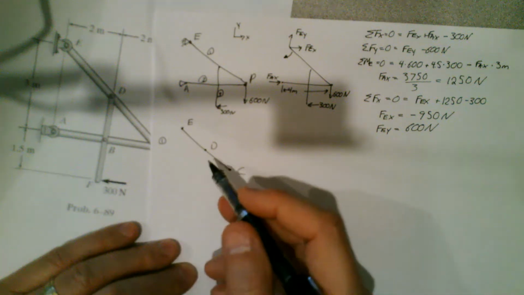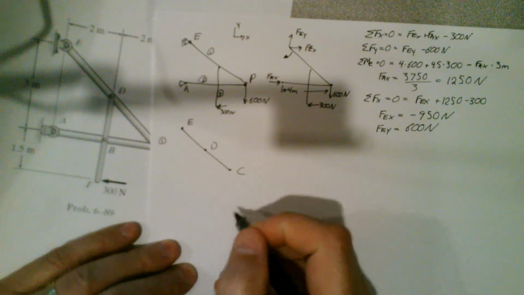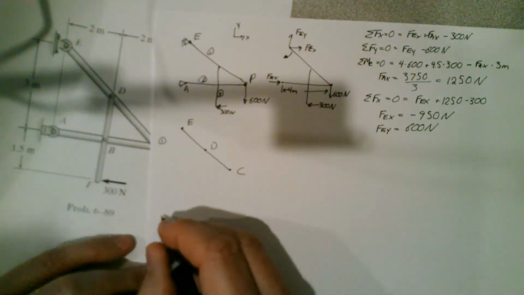The thing you have to make sure about is when you pick the one it connects to, you pick the opposite direction. So I'll show you for a second.